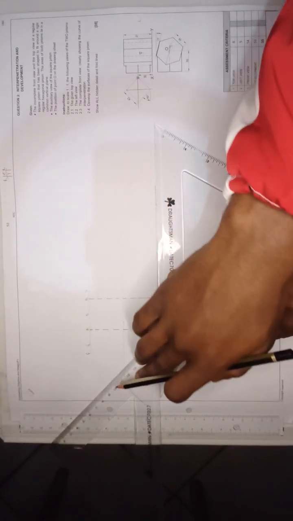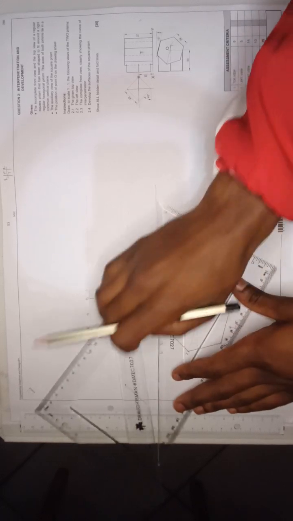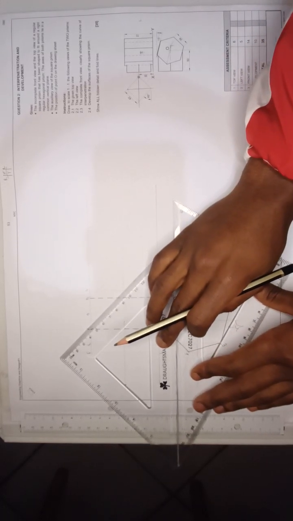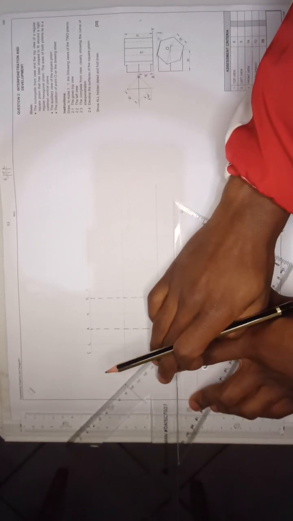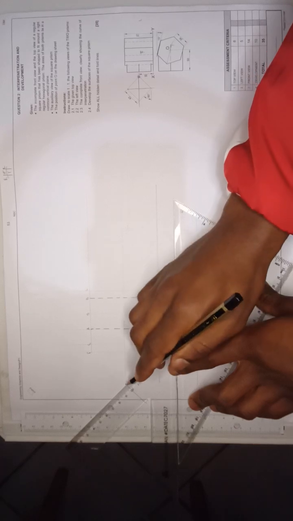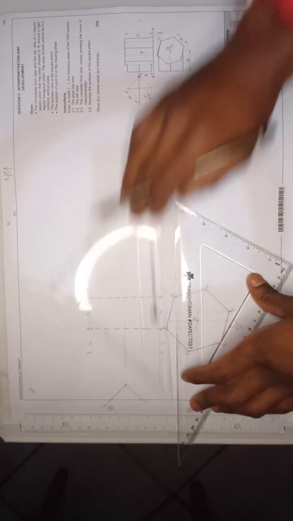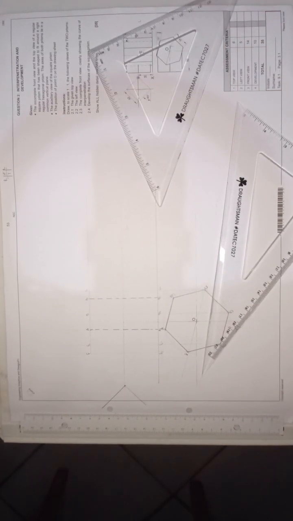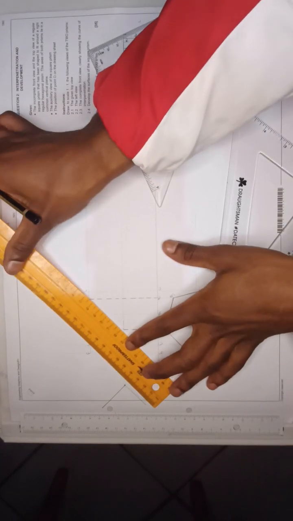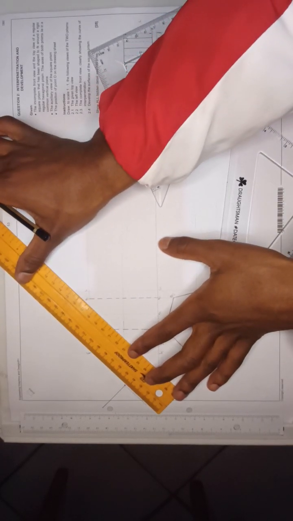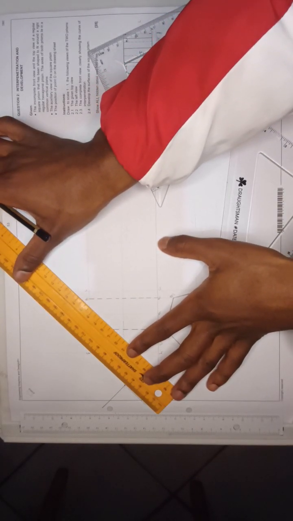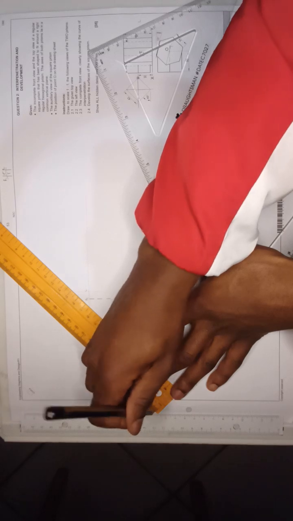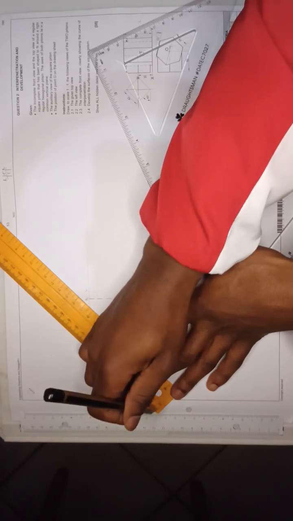I know also at the top it will be 45. It will be like this. So what I will need to do now is measure my 42 on this line, which will be here.